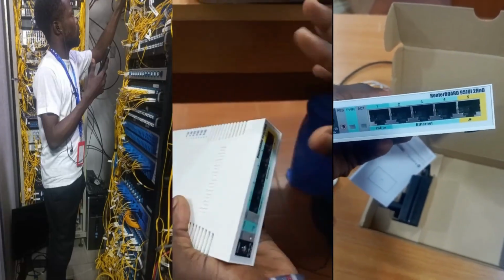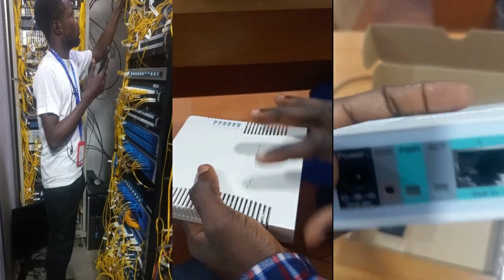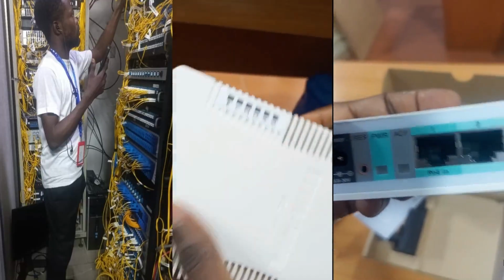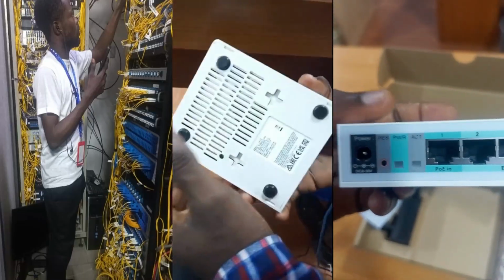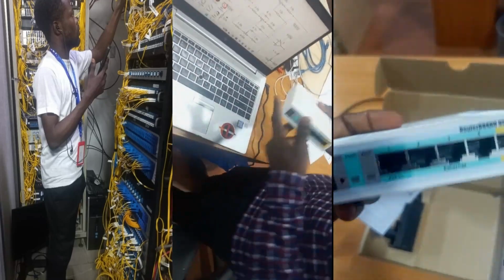So I will show you how to access the GUI and then we will do some basic configurations such as the username, changing the ID, creating VLANs, creating routes and assigning IP addresses. So let's get started.